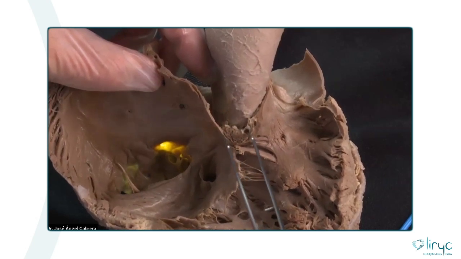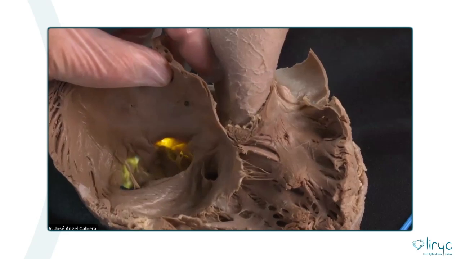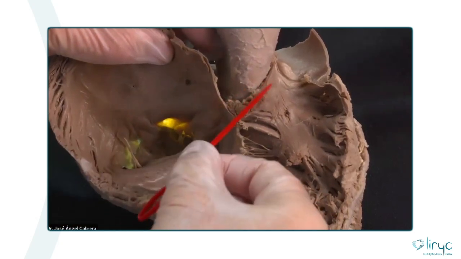This is the right coronary artery. You can see the right coronary artery, and you can see here the right coronary artery. Imagine that the right coronary artery is here.